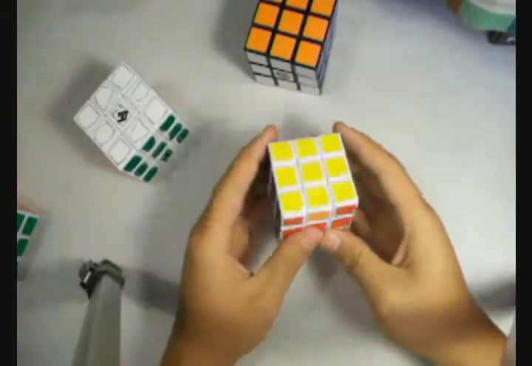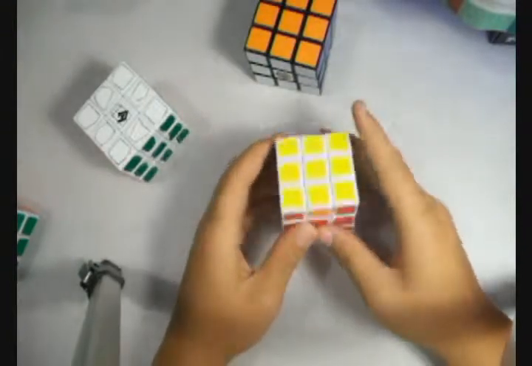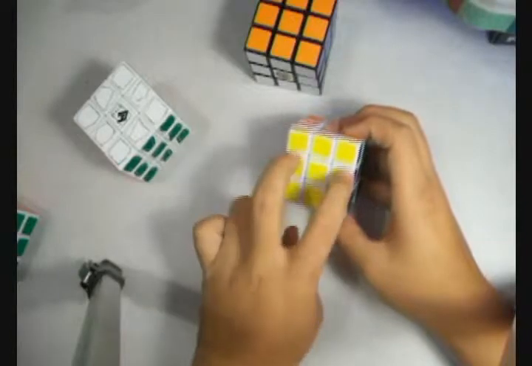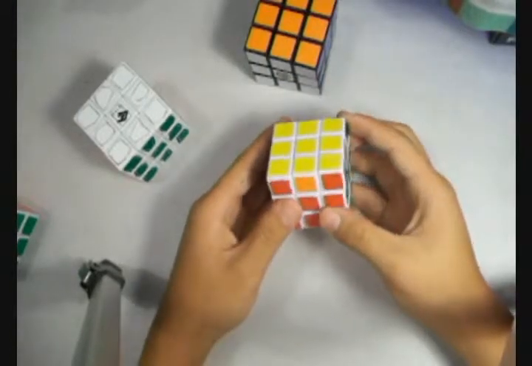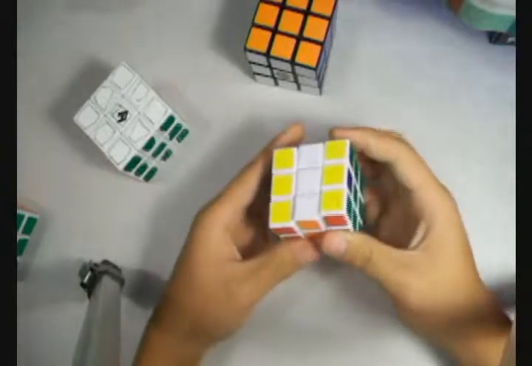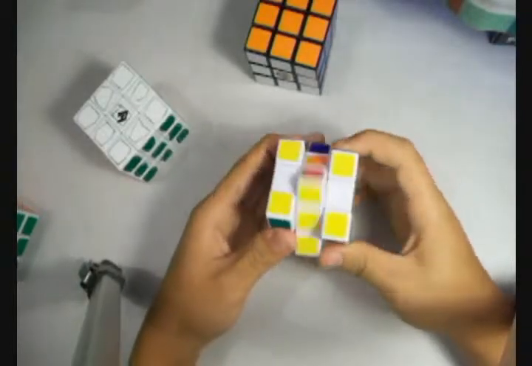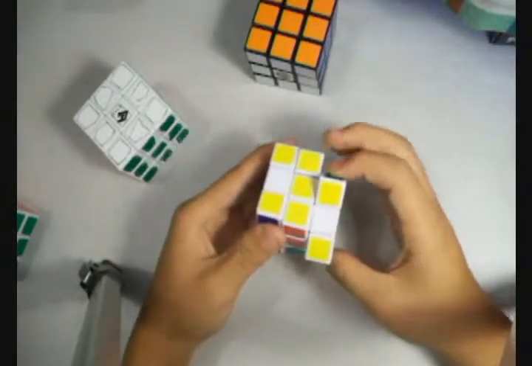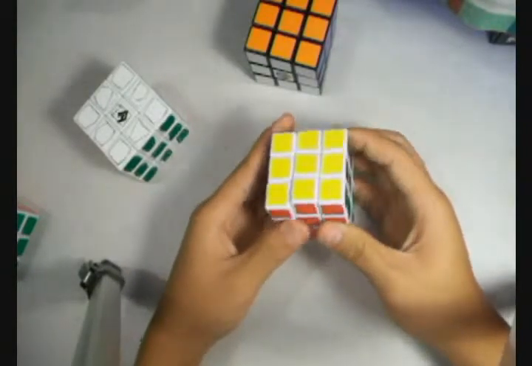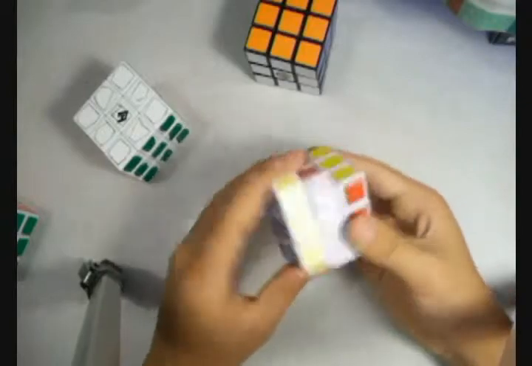The third case we have is where none of these are correct. And you should see that this one should go here, this one should go here, and these need to switch too. These need to switch, these need to switch. Here's how you solve this. M2, U, M2, U2, M2, U, M2. And that solves that.